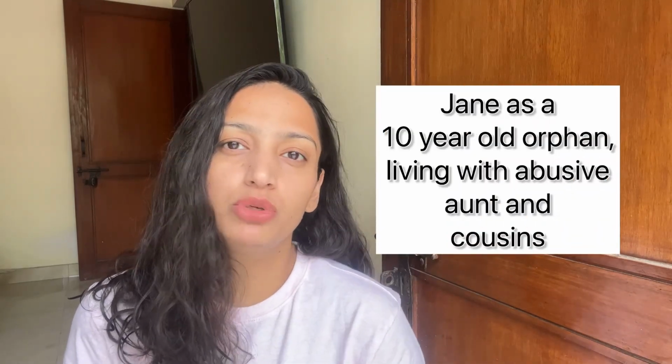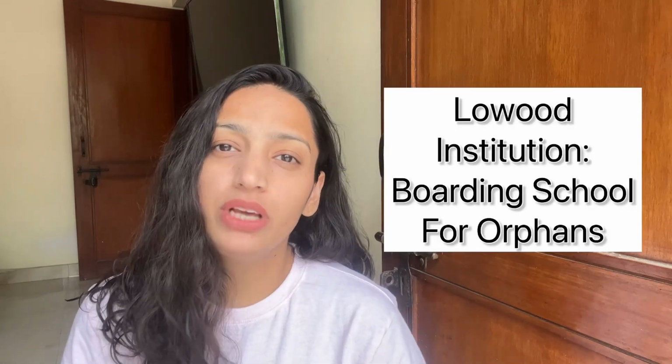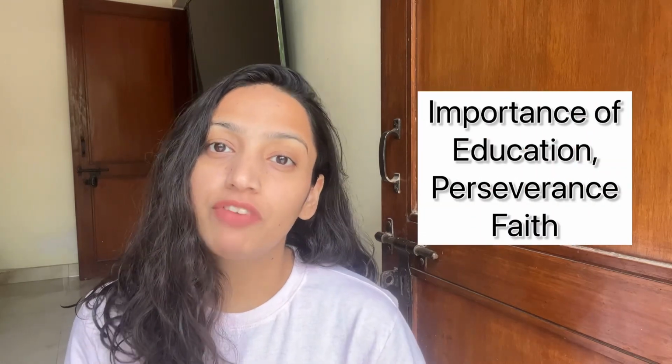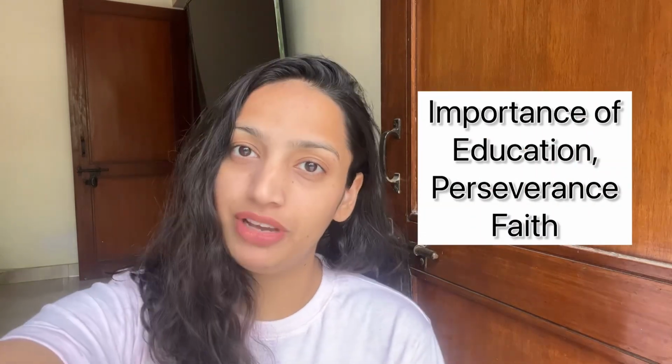The novel begins with Jane as a 10-year-old orphan living with her cruel and abusive aunt and cousins. She is sent to Lowood Institution, a boarding school for orphans. There she befriends a young girl named Helen Burns. At Lowood, Jane learns valuable lessons about the importance of education, perseverance, and faith.